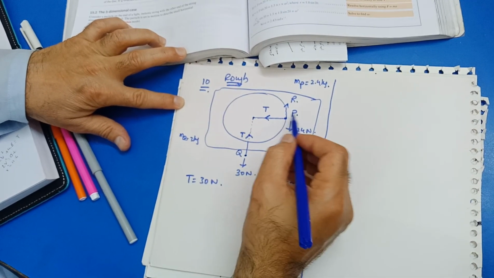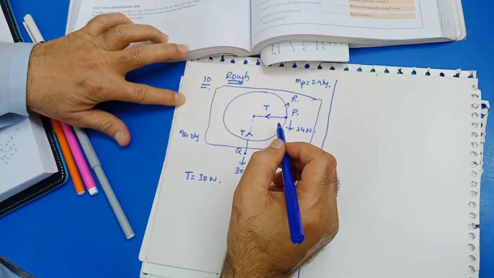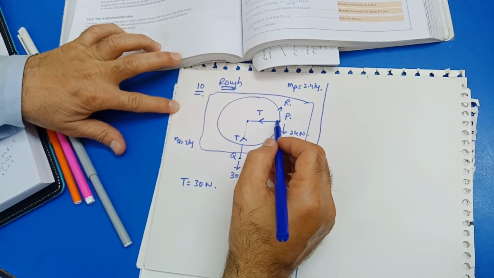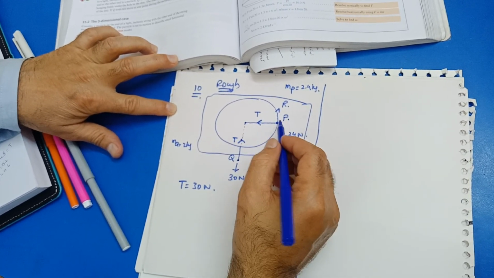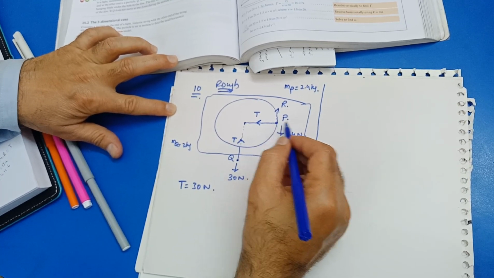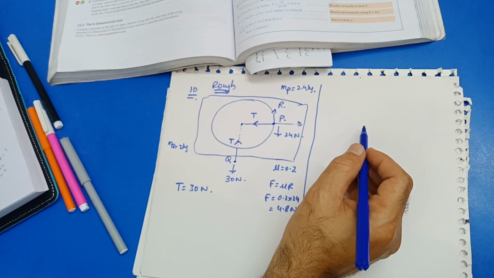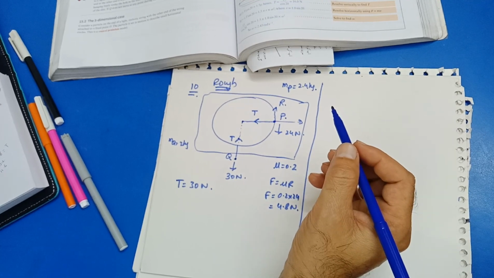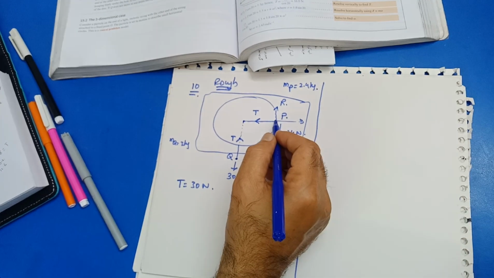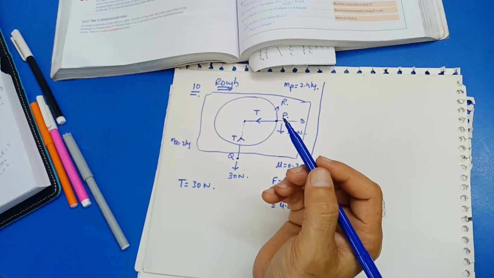Now, if you rotate this particle with a very high speed, this particle P might leave this circular path, and the string might break. Now you have to see how many forces are acting on it. One is the tension in the string. The second is the frictional force, which will obviously be acting opposite to the direction of its motion.